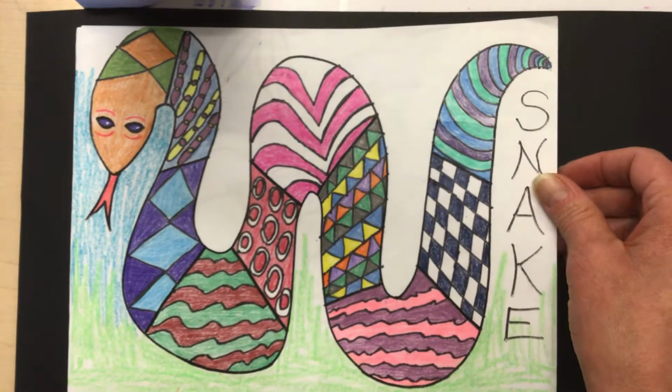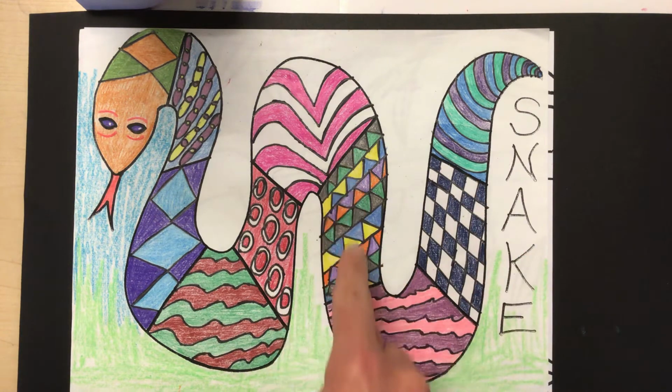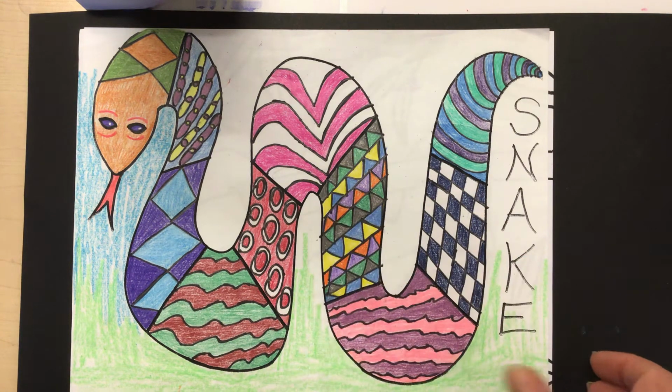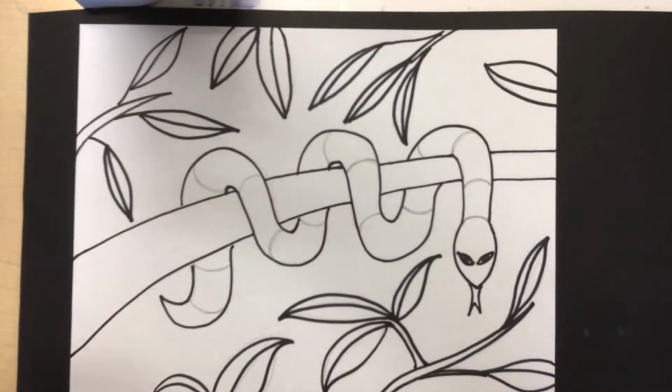I have another one here. This is a little bit crisper of a drawing. It's been sort of half colored, but you can see I did a checkerboard here and this really cool triangle pattern. So you can get really creative with your patterns. Now I'm going to show you today how to use a pattern to make this snake look even more realistic.